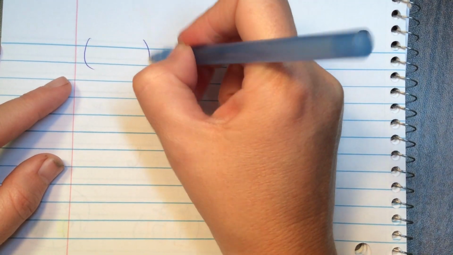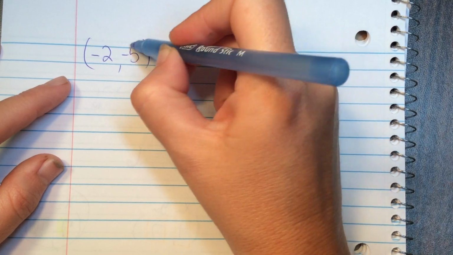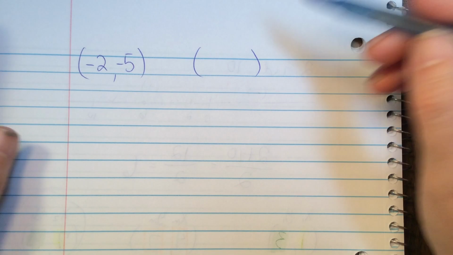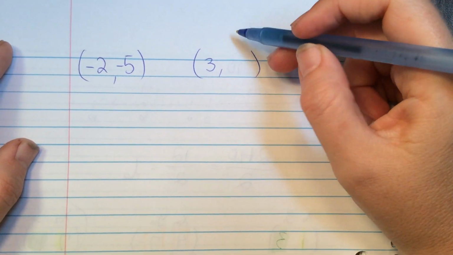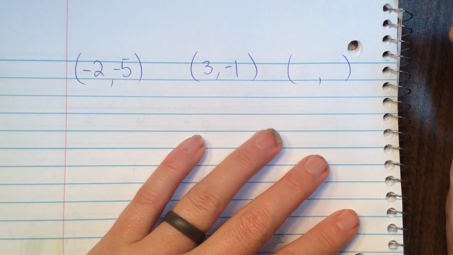It's just sometimes the way they ask questions, it could become more difficult. So let's say we'll put some negatives in this one. Let's say -2, -5. And let's say our midpoint is 3, -1. And we don't know what this other point is.